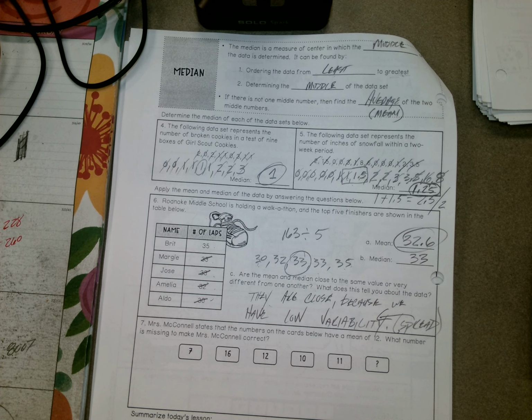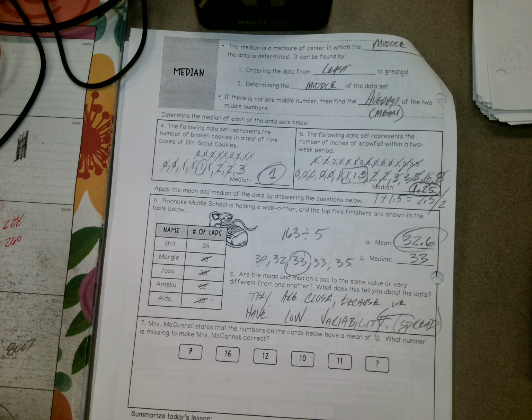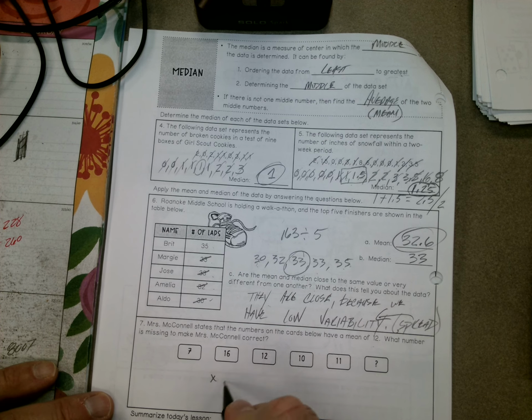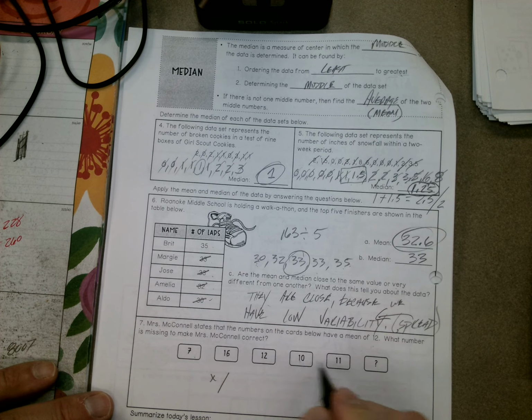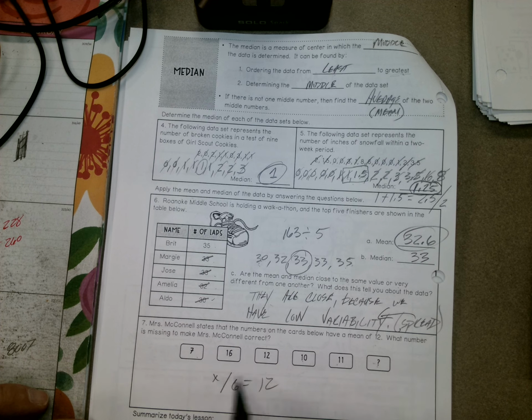Mrs. McConnell states that the number of cards below have a mean of 12. What number is missing? So this is kind of an equation. We're going to have a mean of 12. So some number divided by 1, 2, 3, 4, 5, 6 is 12. Some number. So when we look at this, we know that these have to add up to something.